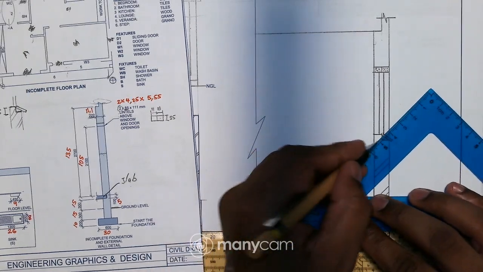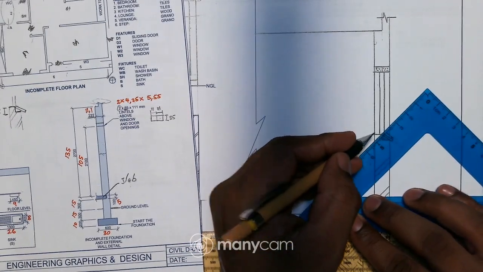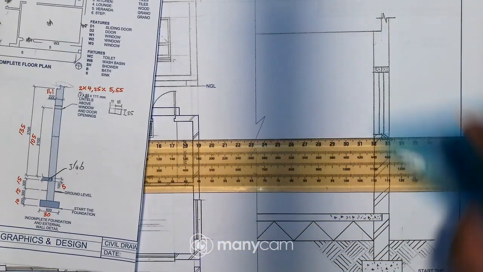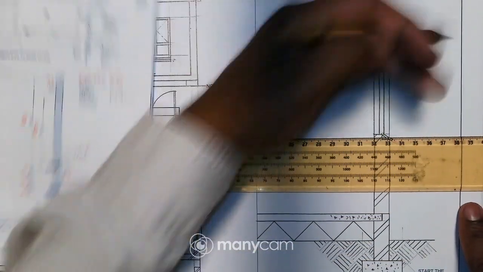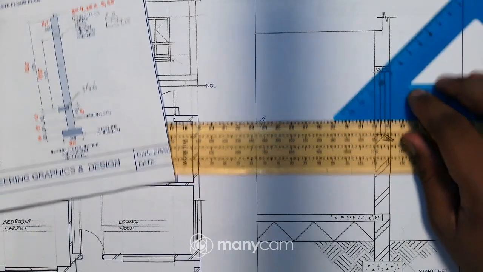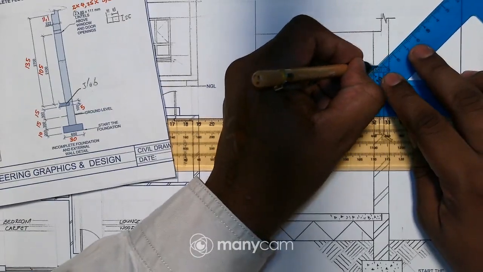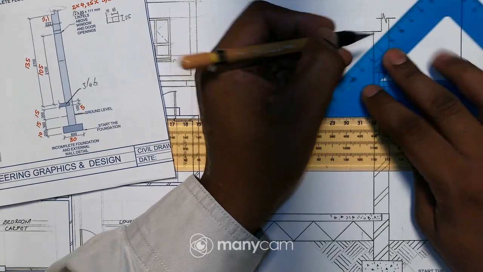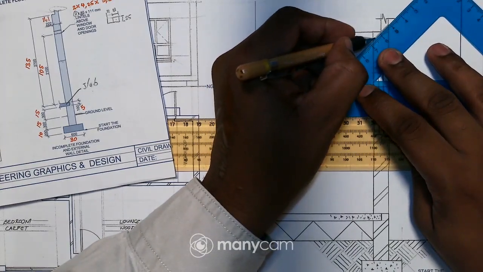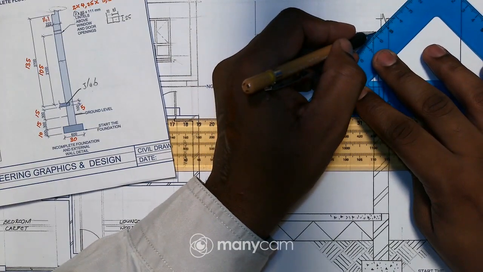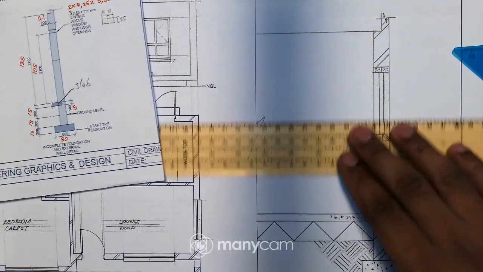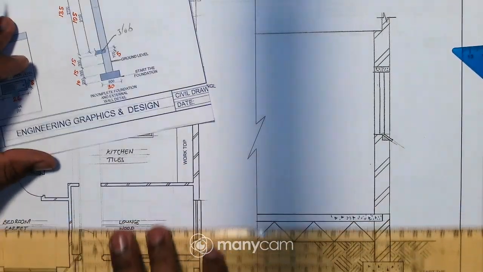So please do not forget to hatch the walls, right? Please do not forget, obviously even up there, we need to hatch the wall, like that. Okay, so I'm done hatching the walls.